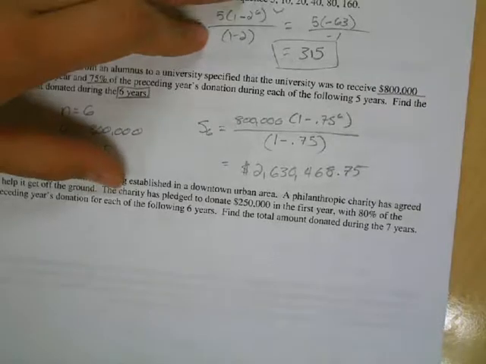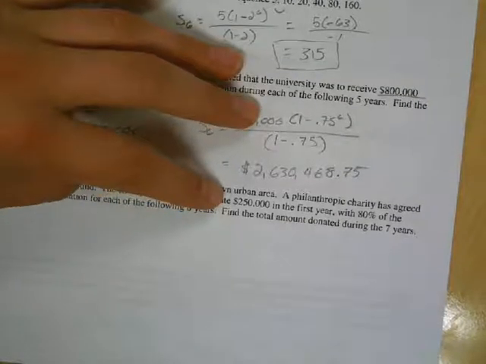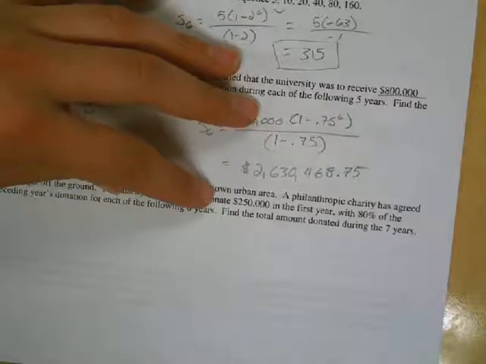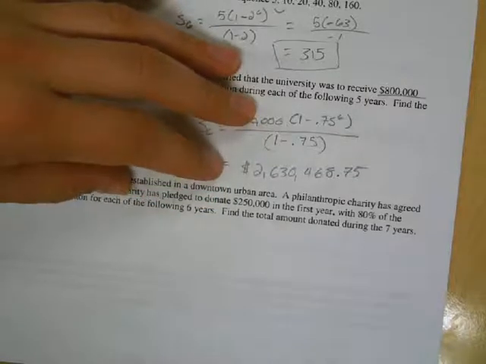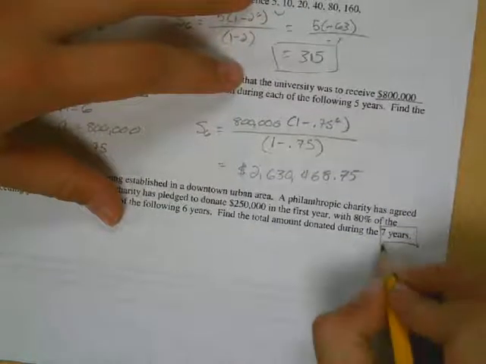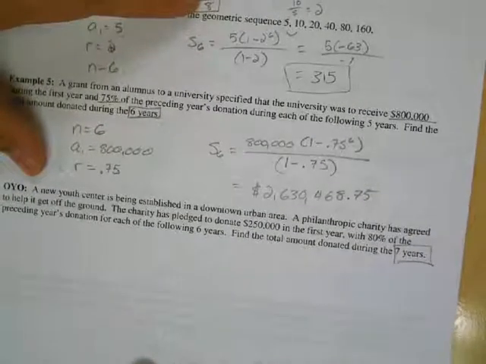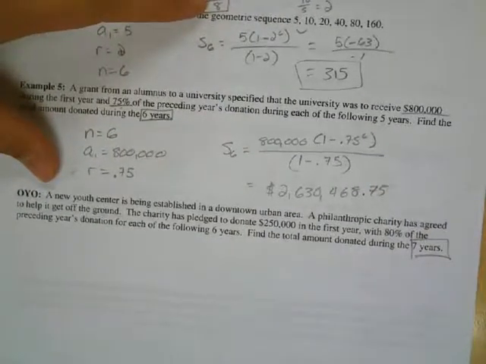The charity has pledged to donate $250,000 in the first year, with 80% of the preceding year's donation for each of the following 6 years. Find the total amount donated during these 7 years. What's going to kill most people is they're going to plug that 6 in there. Read these things carefully. Remember I told you at the very beginning, read carefully in this entire unit.